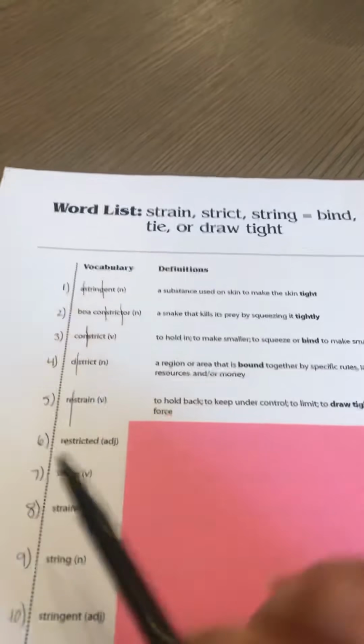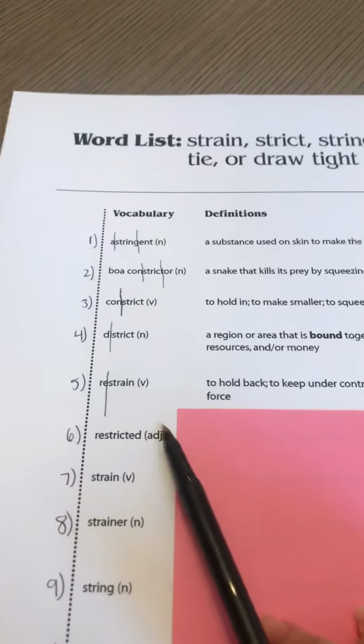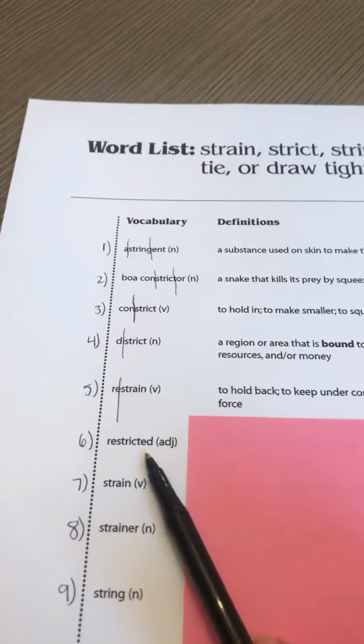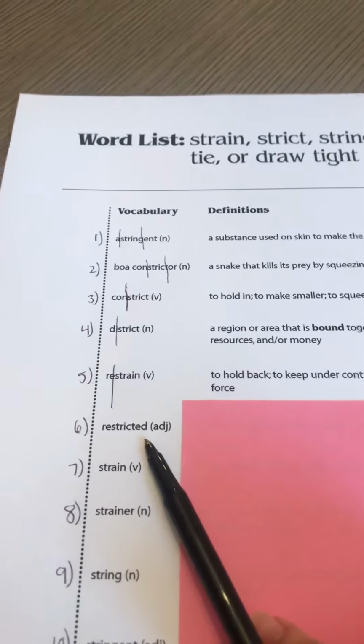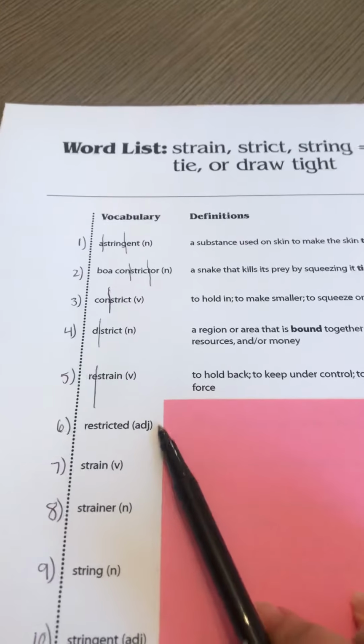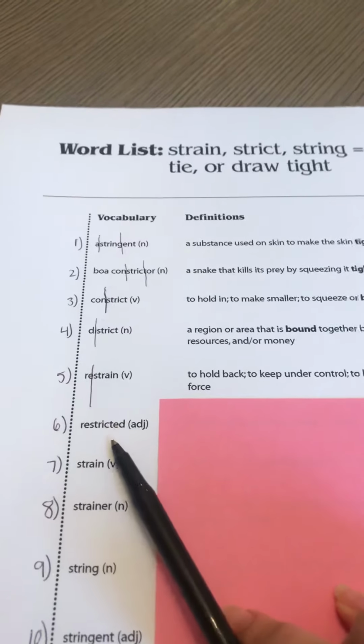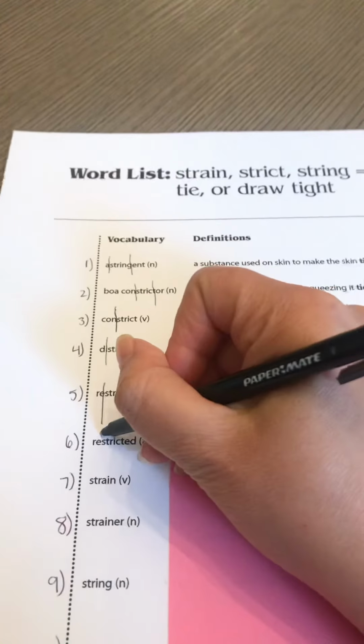Moving on to number 6, the word is restricted. The word is restricted, and it is an adjective, even though it ends with an -ed, which would make you think it's a verb. In this case, we need to use it as an adjective. So when you are doing your homework, make sure that you use it in a sentence as an adjective and not a verb. So let's go ahead and break this down.